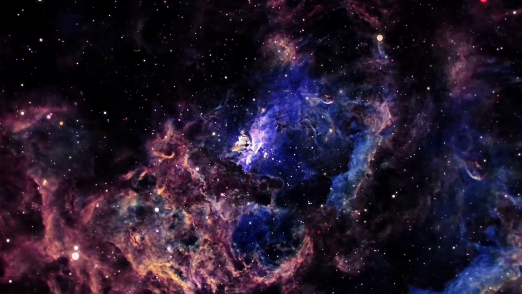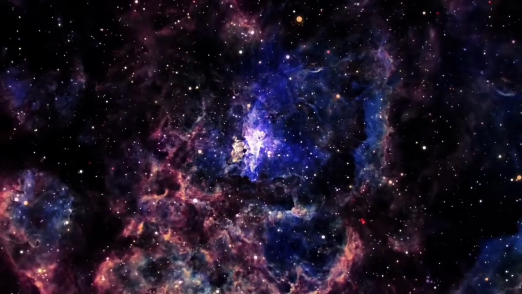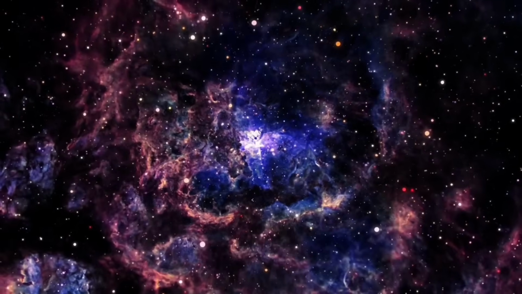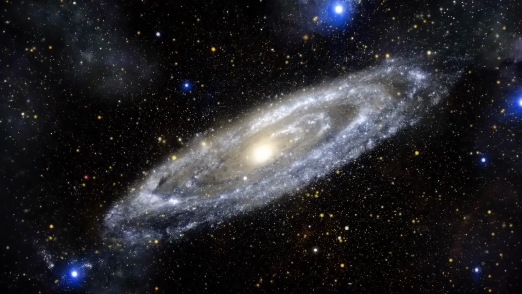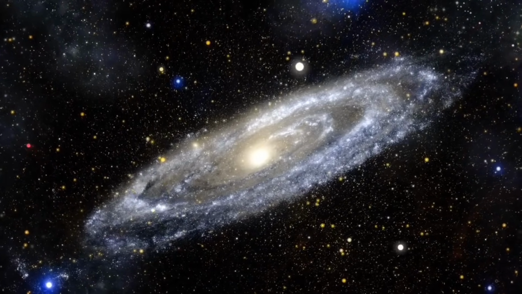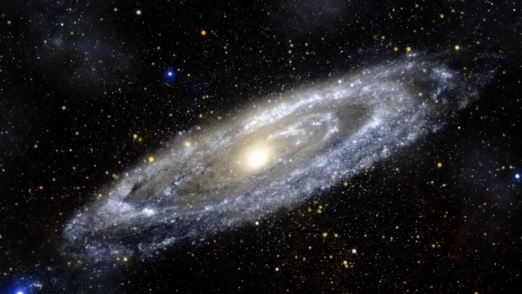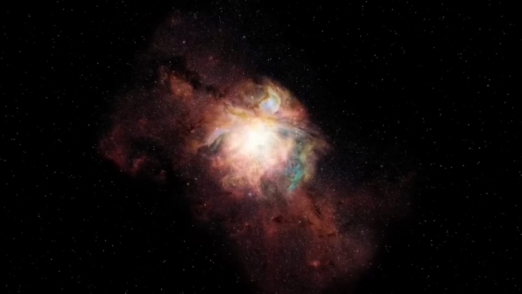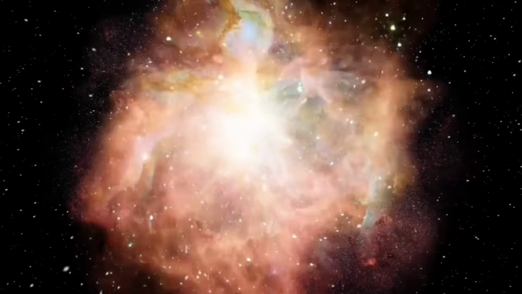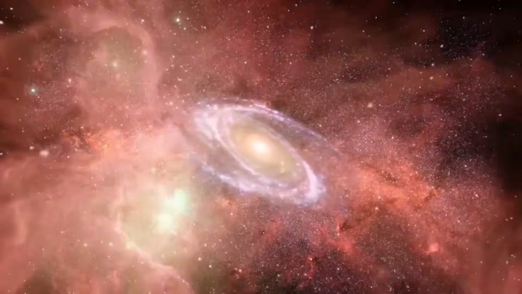Together, these three galaxies form the core of the local group, their combined gravity holding dozens of dwarf galaxies in orbit around them. Above and below the disk of the Milky Way, these dwarfs appear scattered across the sky, each one a faint echo of galactic evolution, some still intact, others already being consumed.